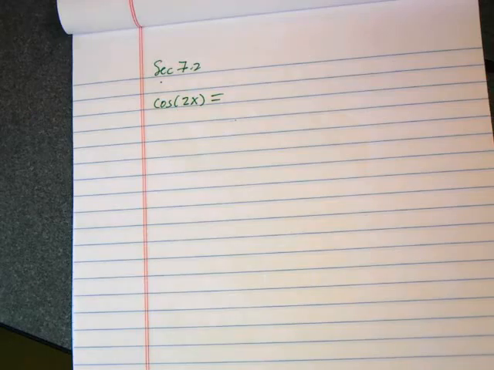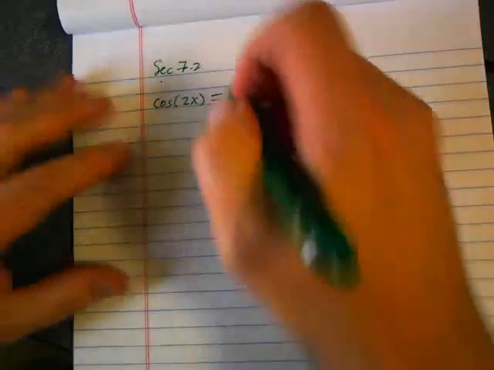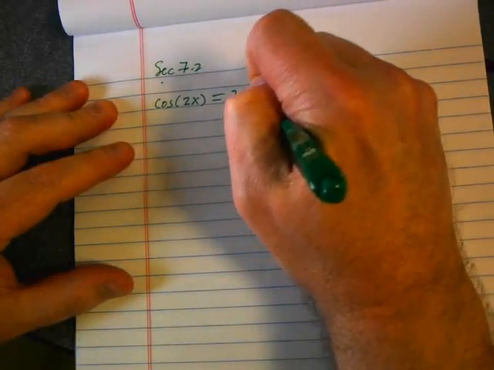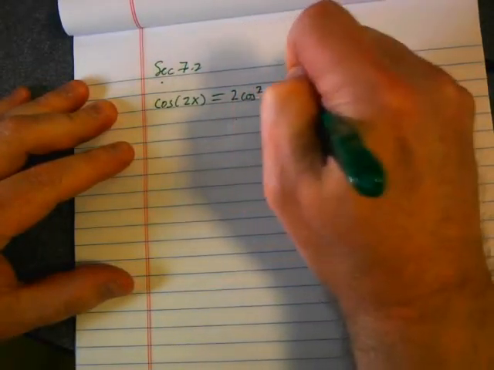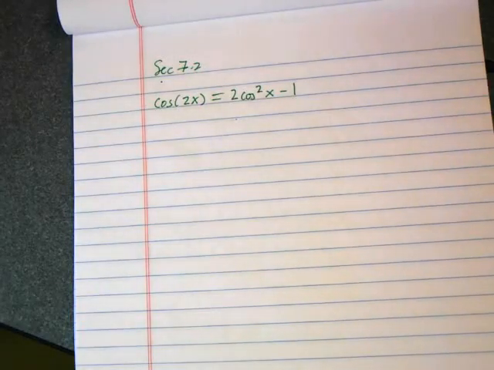Right, so double angle for cosine. Cosine 2x. We had 3 different formulas. Somebody give me one of them. What's one of the formulas for cosine of 2x? 2 cosine squared x minus 1. That was one of them.